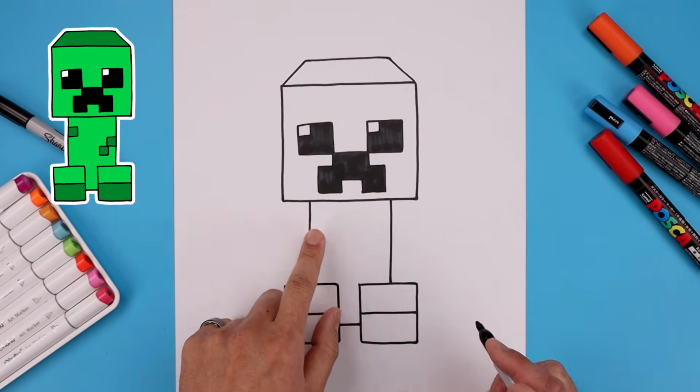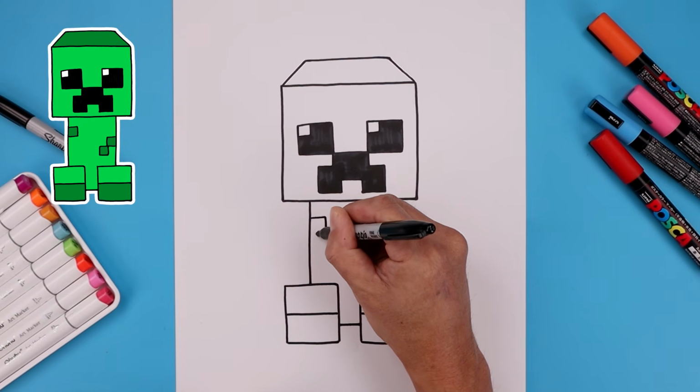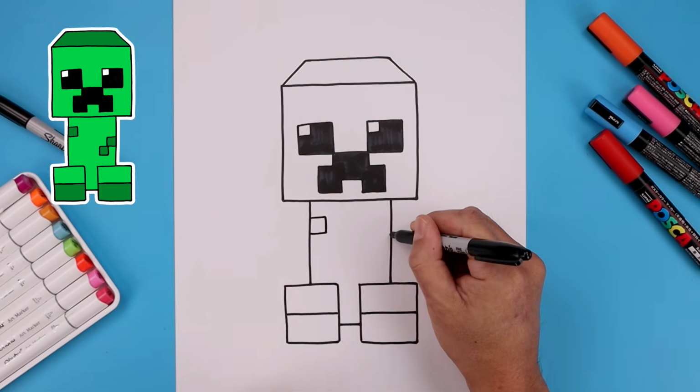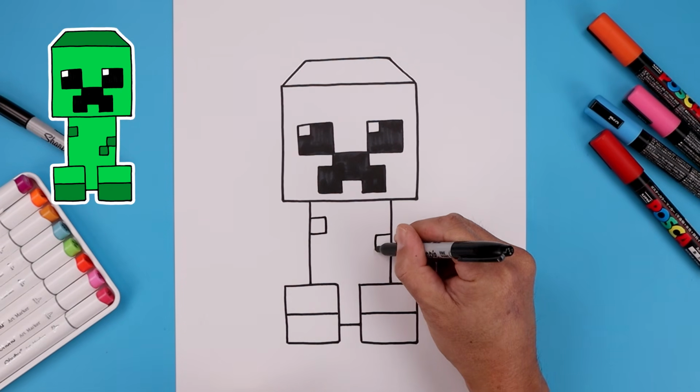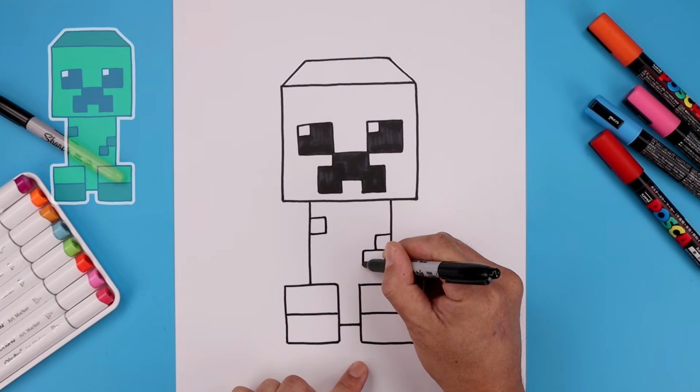Let's add a few pixels inside the body. On the left side, I'm going to draw a small square coming in, down, and then out. Let's go to the bottom right, draw another square. Add one more square from this corner, coming in.